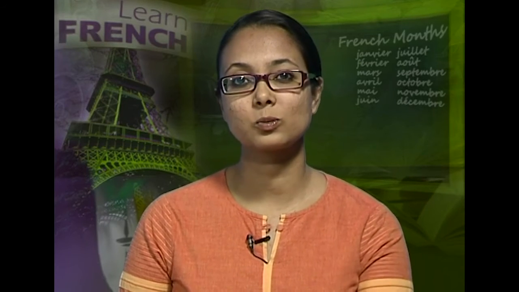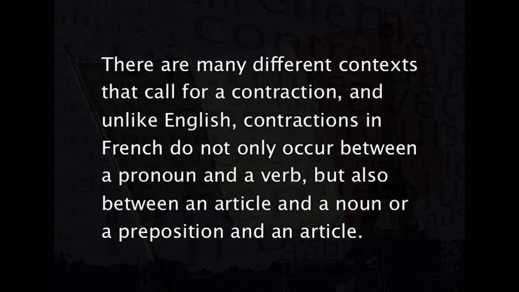Since in English contractions indicate informality, their use is optional. In French, however, contractions are required regardless of the register being used when speaking or writing. As you will soon learn, the concept of contraction is slightly different in French. There are many different contexts that call for a contraction, and unlike English, contractions in French do not only occur between a pronoun and a verb, but also between an article and a noun, or a preposition and an article.